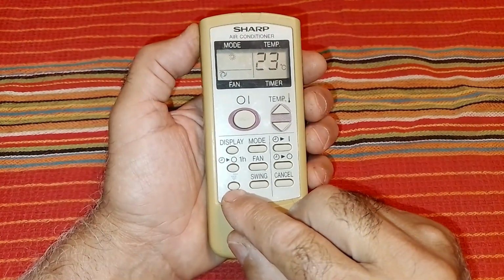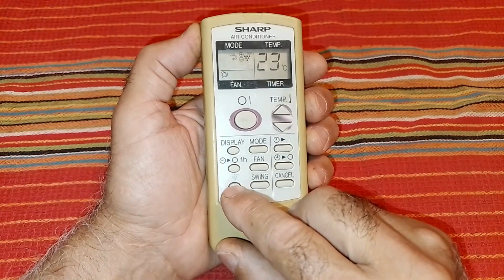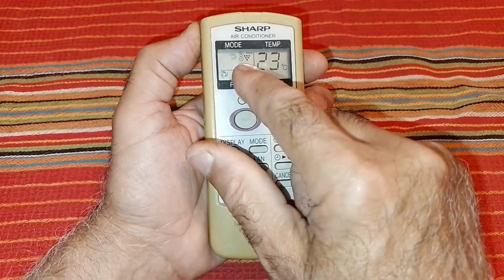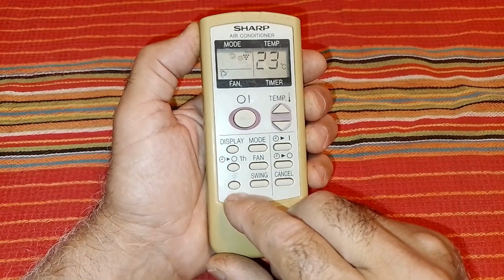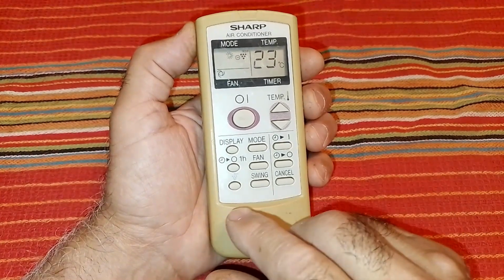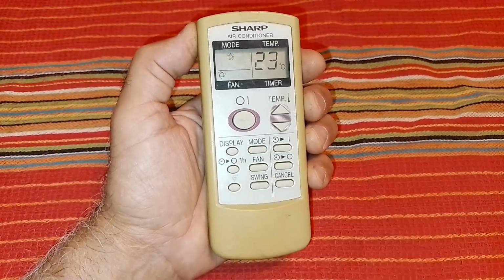There is an interesting ion button here. When this button is pressed once, positive and negative ions are released, and when pressed again, only negative ions are released. To exit this mode, you need to press the same button again.